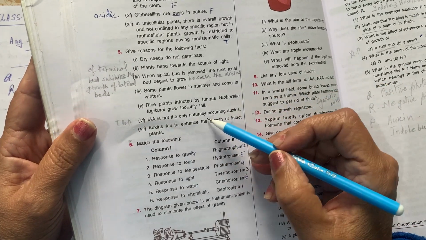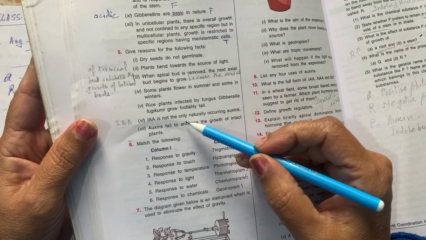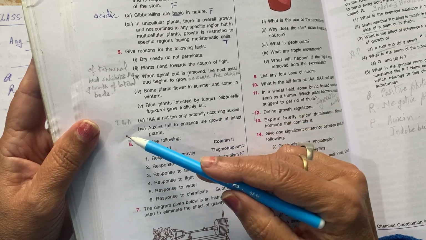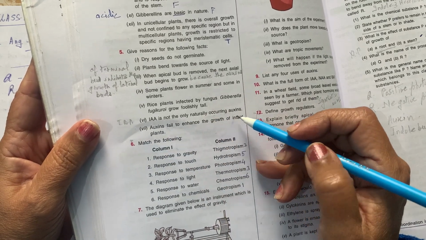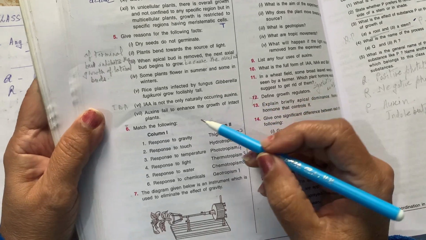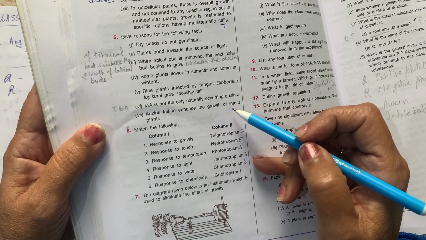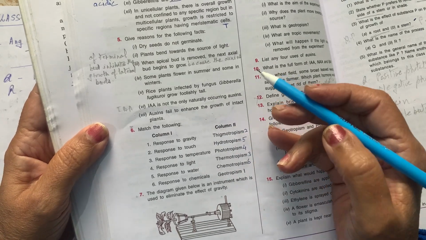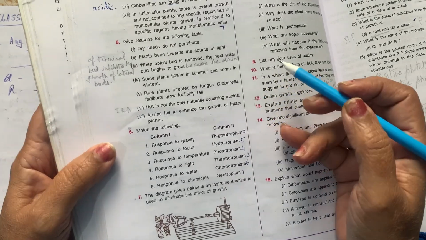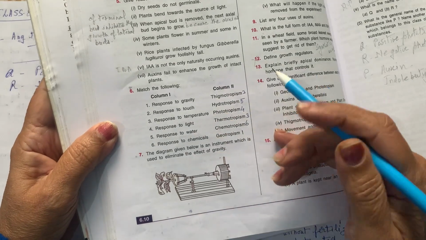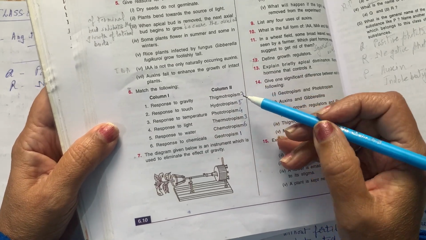Indole acetic acid is not the only naturally occurring auxin; indole butyric acid is also a naturally occurring auxin. Auxins fail to enhance the growth of an intact plant, because in an intact plant they are also influenced by other factors. That's why auxin does not enhance the growth there.